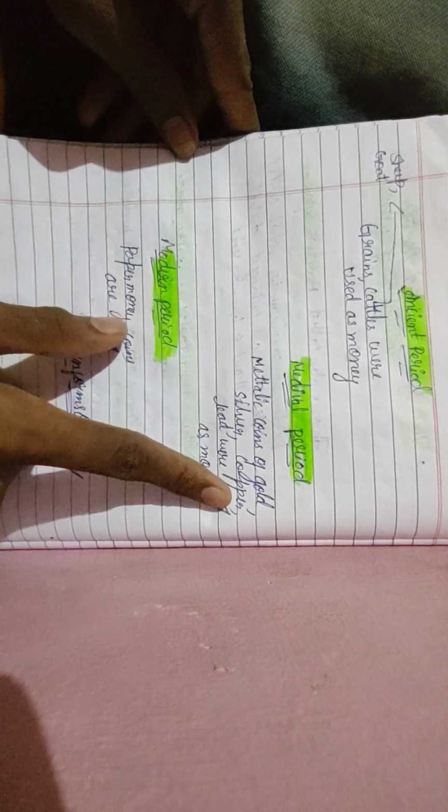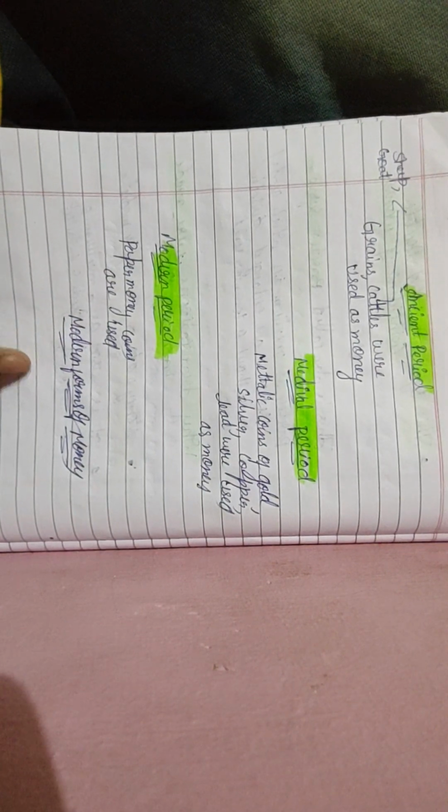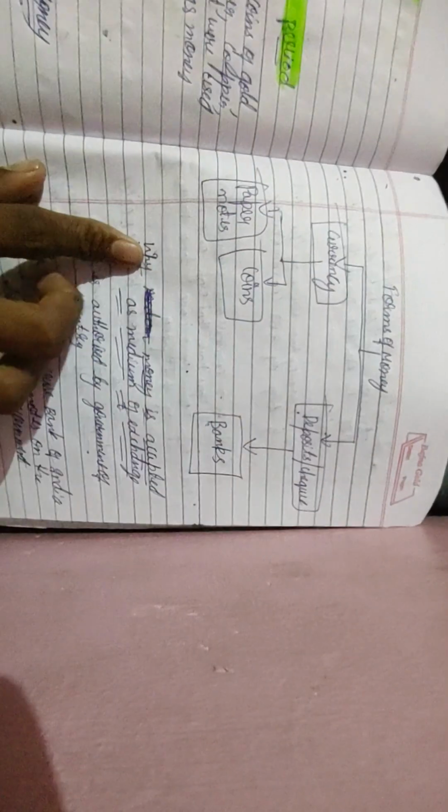In the medieval period, metallic coins. Coins of gold and lead were used as money. They started to prepare money with gold coins and silver, copper, lead and other metals. In the modern period, paper money and coins are used nowadays. Now, what are the modern forms of money? We will learn that now.